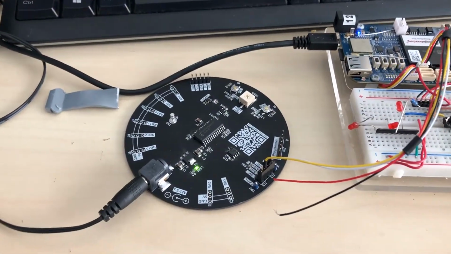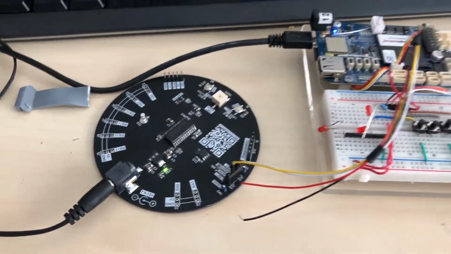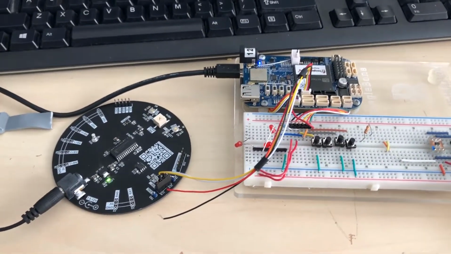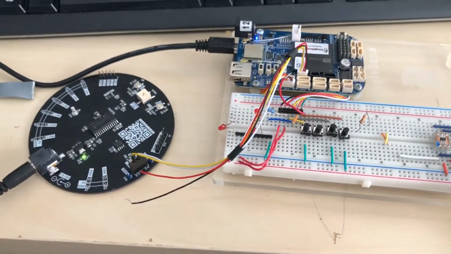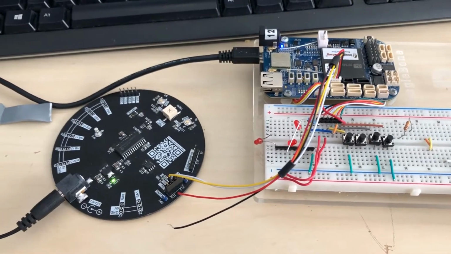Alright, so here's a quick demo of my ECE497 project. Basically what I wanted to do was create something on the BeagleBone that allowed me to monitor a CAN bus and display it on a graph on a web page.